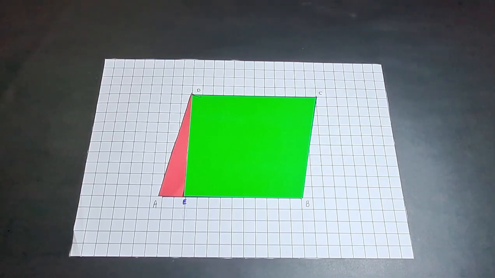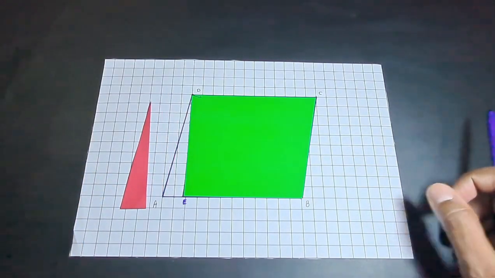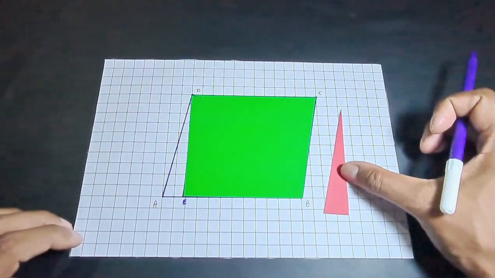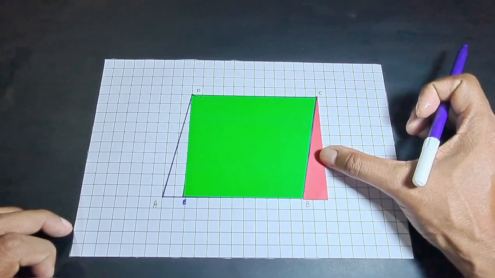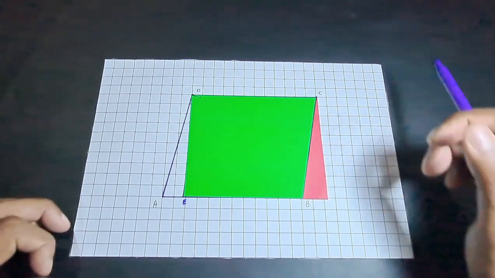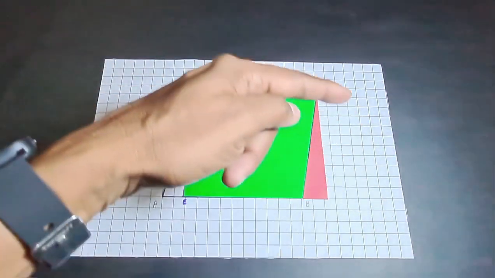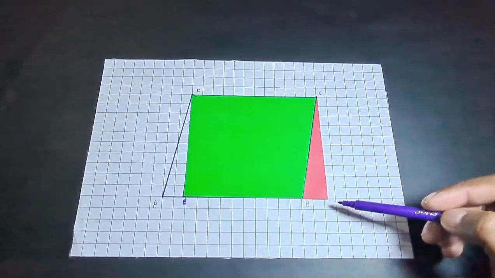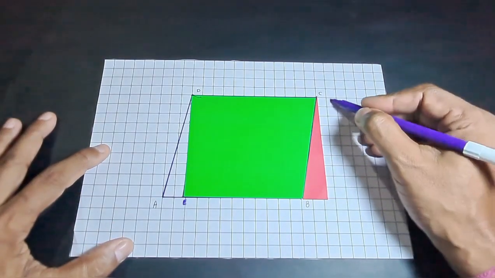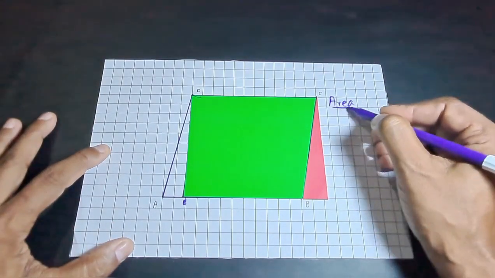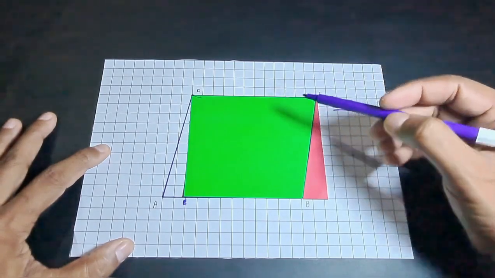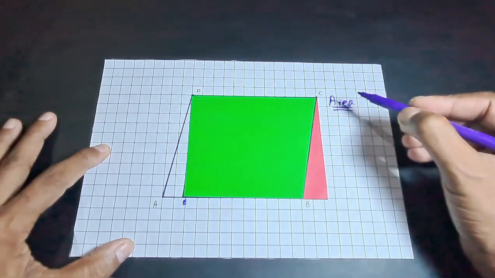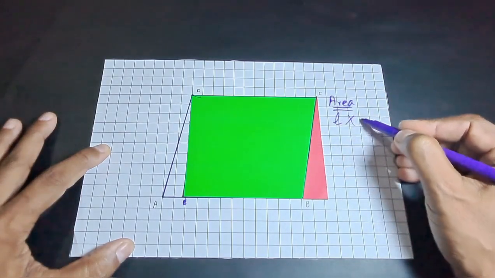Now watch what happens when I remove this triangle from here and I place it adjacent to the side BC like this. The figure which was originally a parallelogram has now been converted into a rectangle, and you all know that the area of this particular rectangle is equal to the area of the parallelogram because the rectangle is formed from the parallelogram itself. So the area is length into breadth.